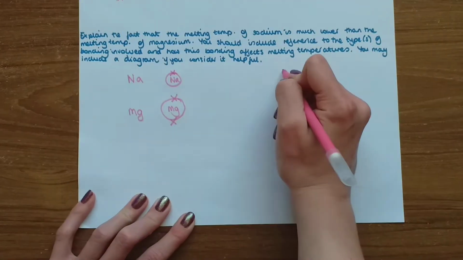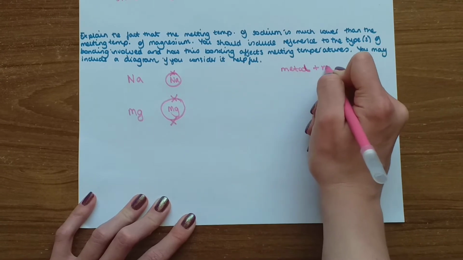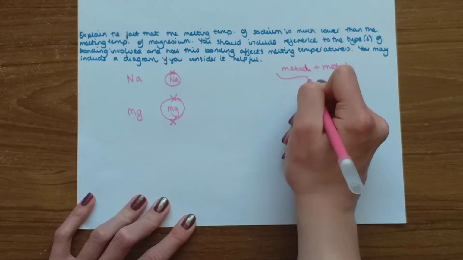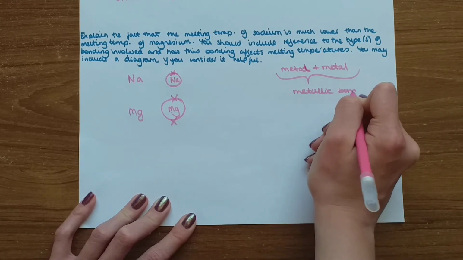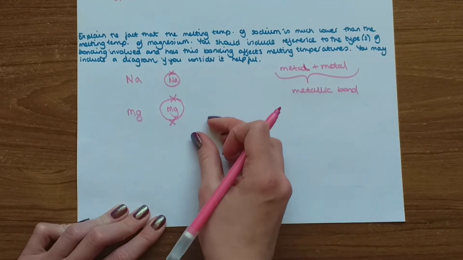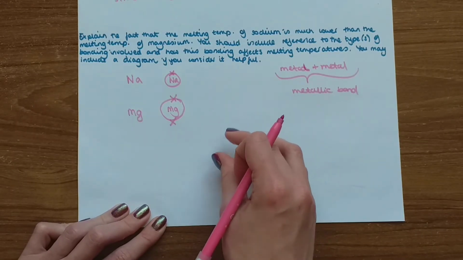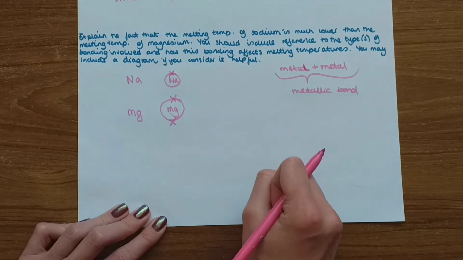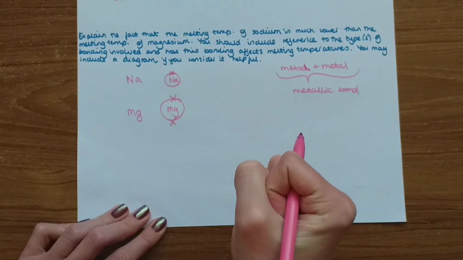And as you know, when you have metal plus another metal, you get a metallic bond. A metallic bond is a bond because the atoms donate the outer electrons to the delocalized system, and that's how the bond is held together, due to these delocalized electrons.